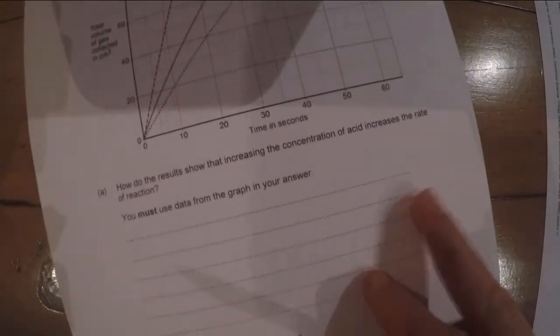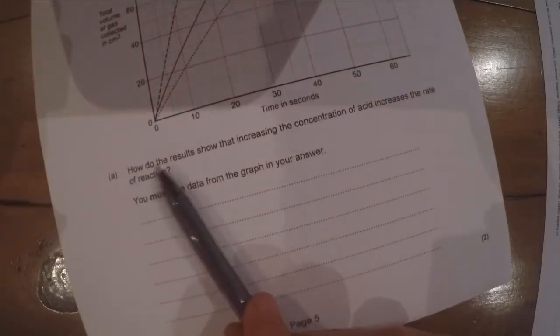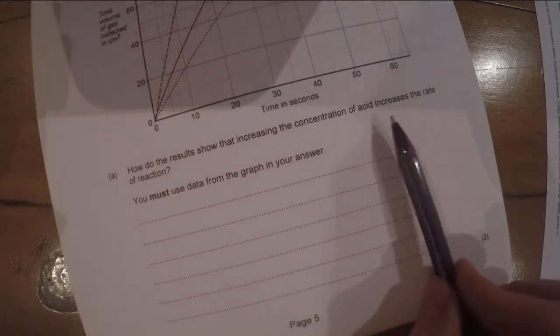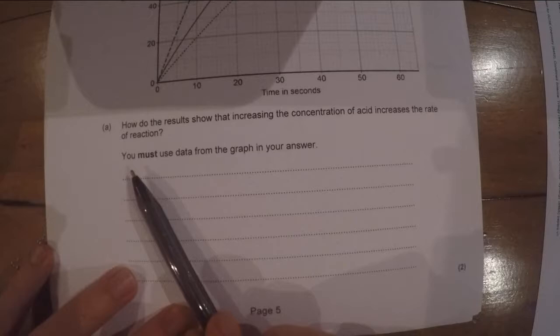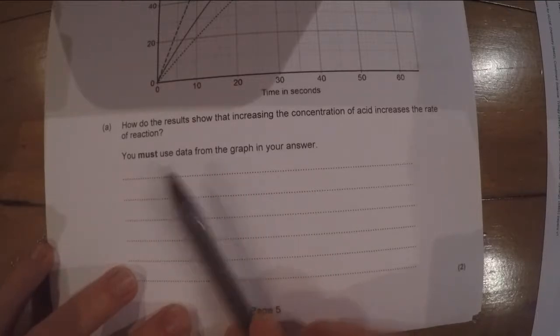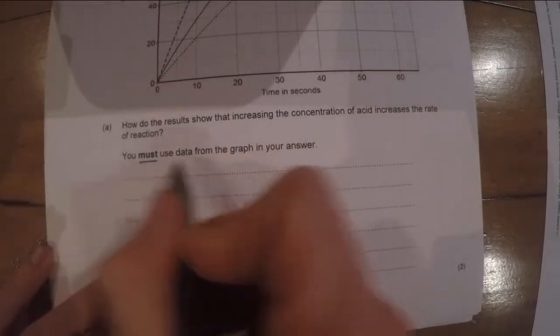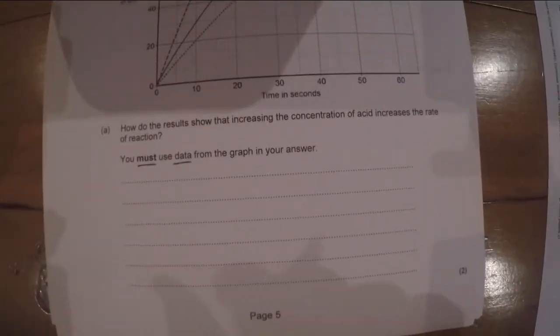Let's have a look at the questions. Question A says, how do the results show the increase in the concentration of acid increases the rate of reaction? And you must use data. If you don't do that, you're not going to get your mark from the graph in your answer.